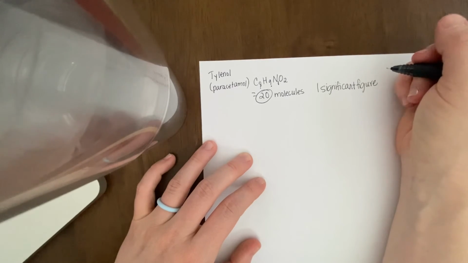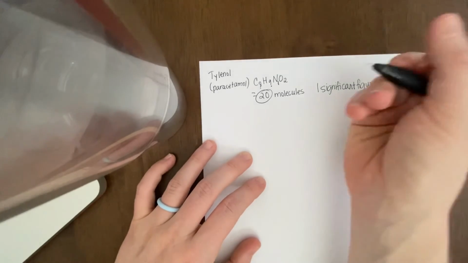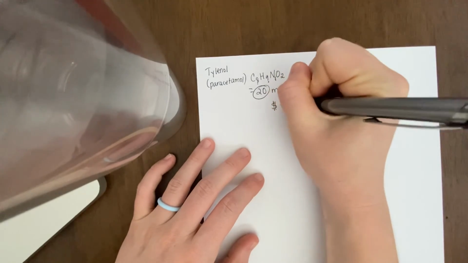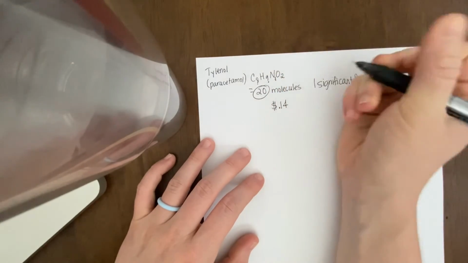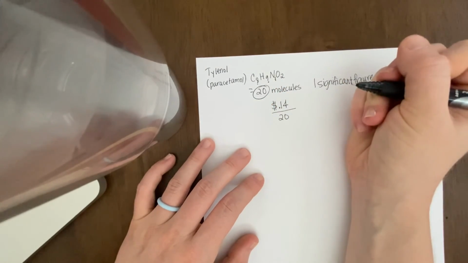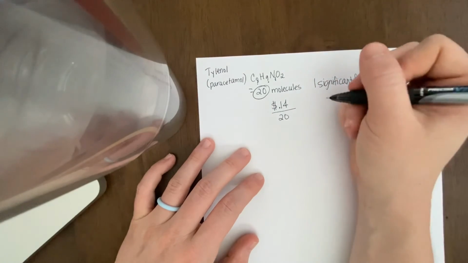So we go back to how much the Tylenol costs, which is 14 cents, and divide that by our 20 to get the price per molecule.